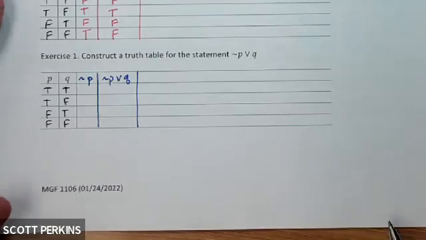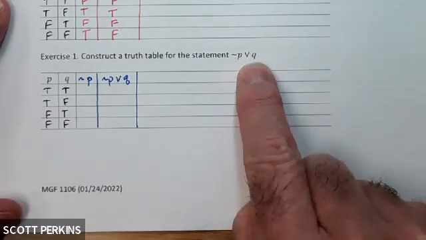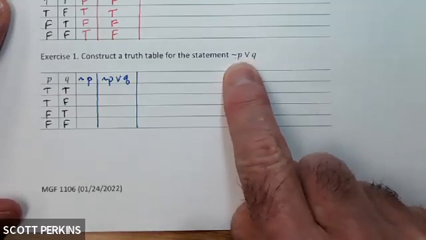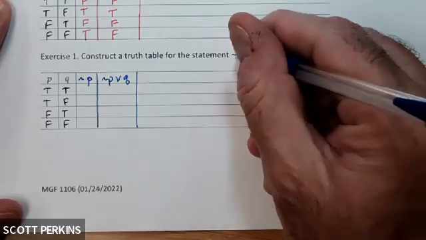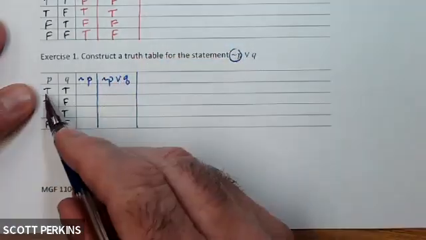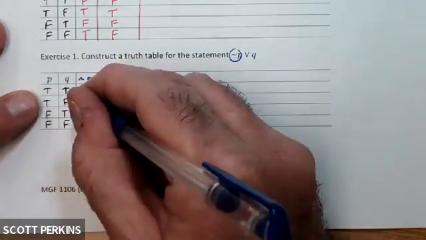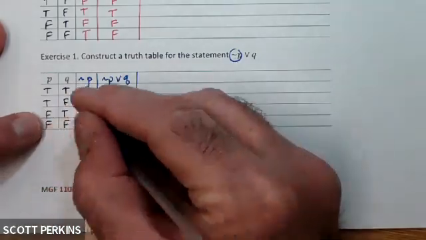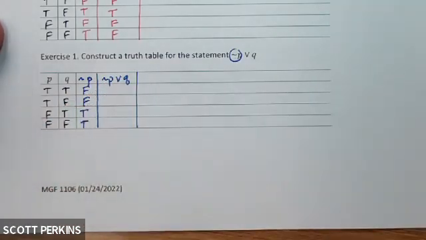So once again, to address the previous question, P is not directly part of this statement, but I needed the P in order to figure out the squiggly P part. So that's what I'm going to do first. I'm just going to go down each row. P starts off true, so squiggly P is false. True again, false. And then the last two are false, so I will make them true.